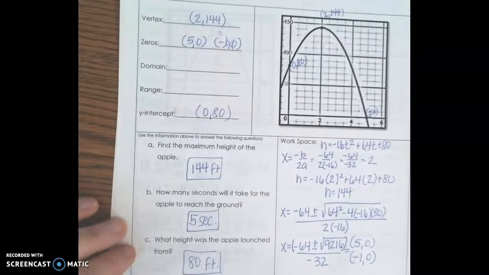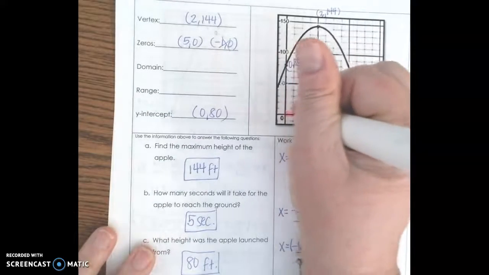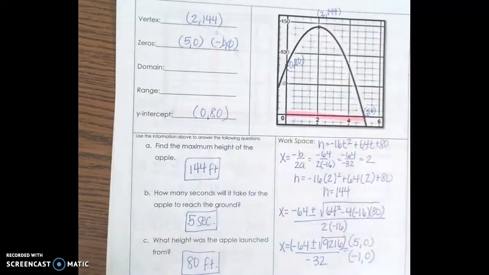The only question we haven't answered yet is our domain and range. So remember, our domain is going to start at the origin, and it's going to go until the object hit the ground. So our domain is from 0 to 5.